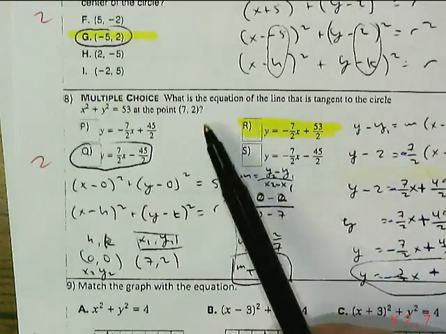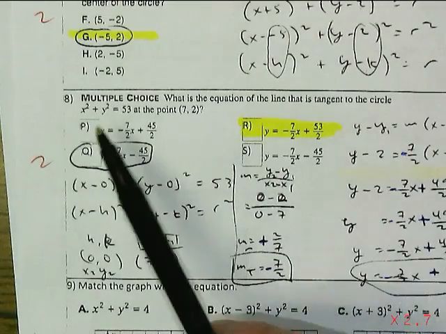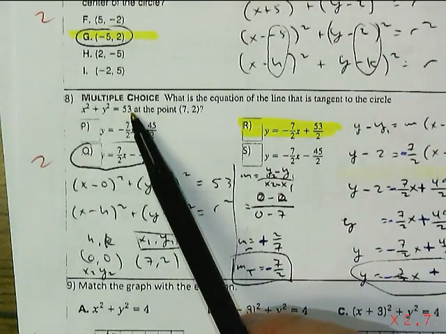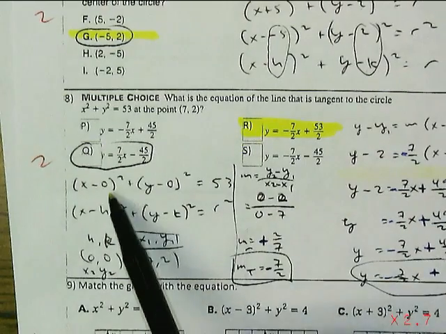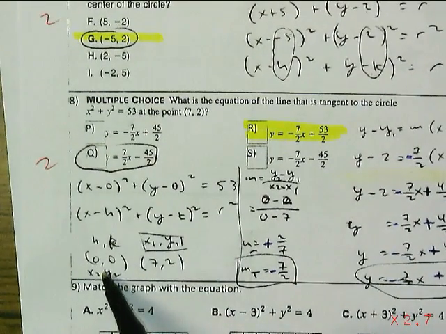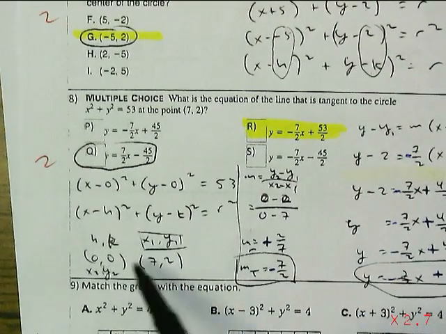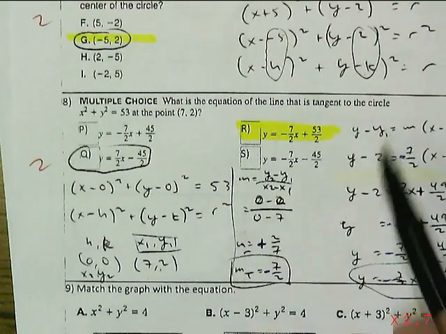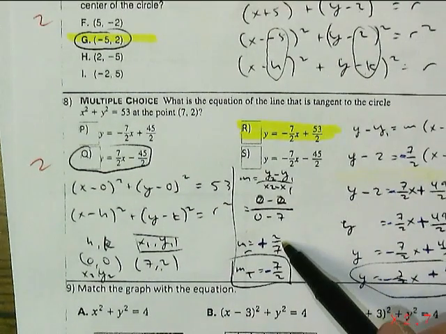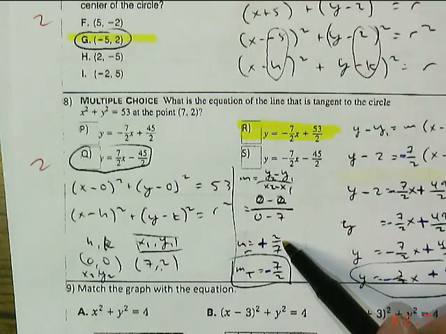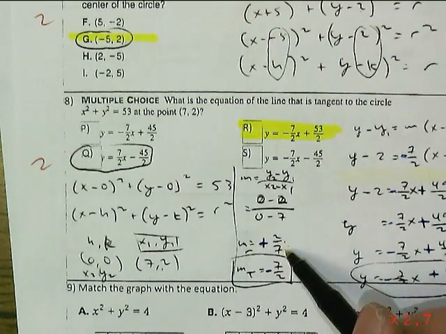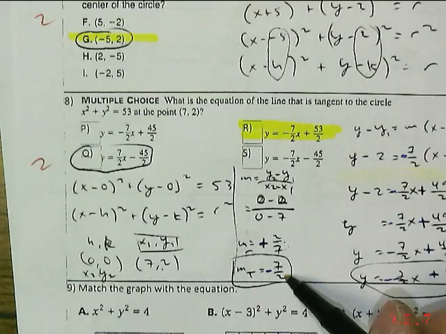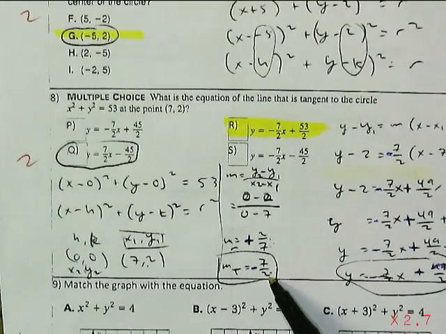What is the equation of the line that is tangent to the circle x squared plus y squared equals 53 at the point 7, 2? The first thing I'm going to do is recognize that my center is 0, 0. The other point they gave me is 7, 2, so I need to find the slope between these two. I get the slope to be 2 over 7. That is the slope of my radius. Now I need to find the slope of my tangent, which is perpendicular, which means I need to take the negative reciprocal. That'll give us negative 7 halves.